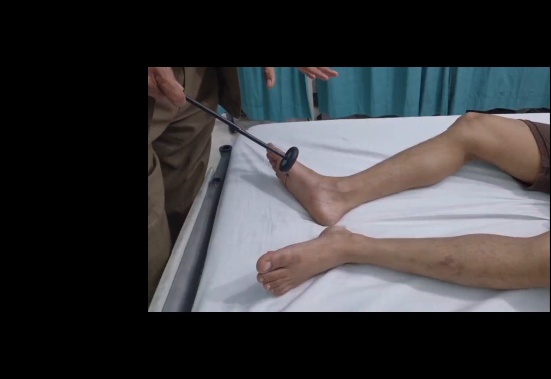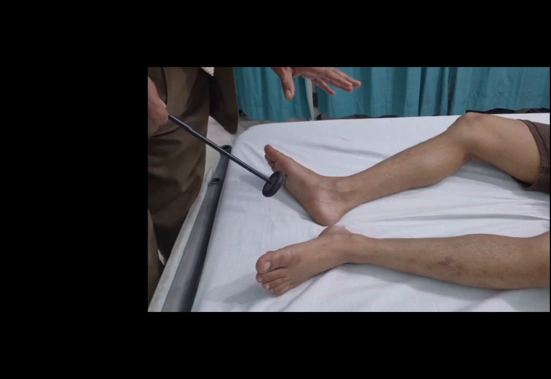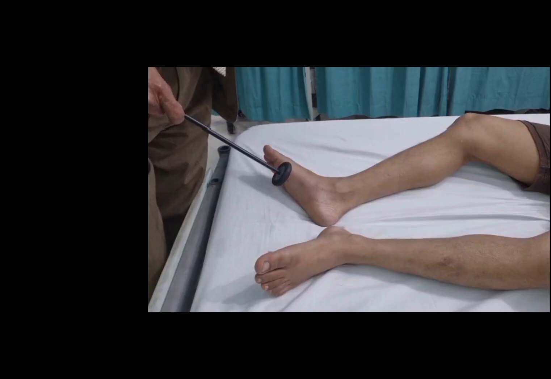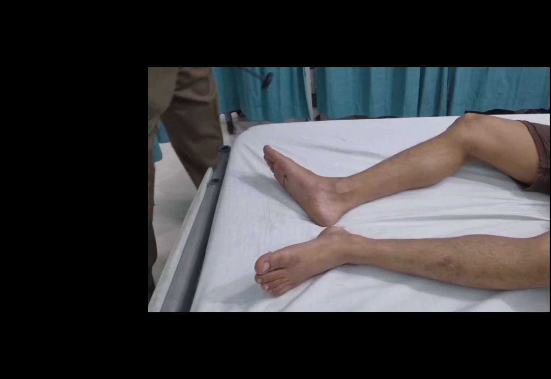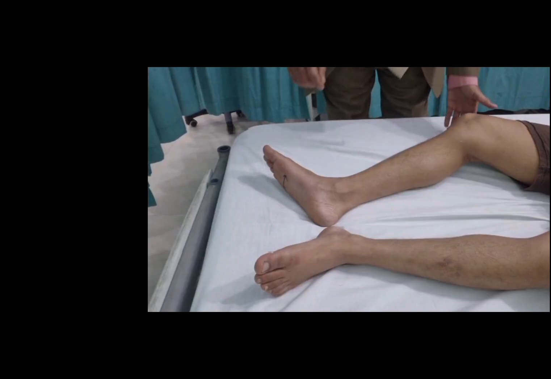This reflex can be diminished, normal, or there might be hyperreflexia. Whenever there is hyperreflexia, you have to check the ankle clonus as well.